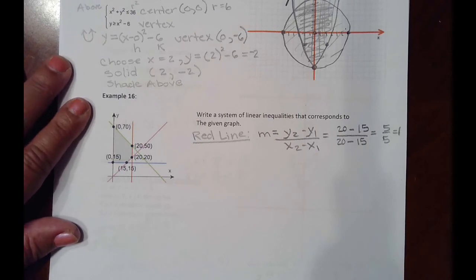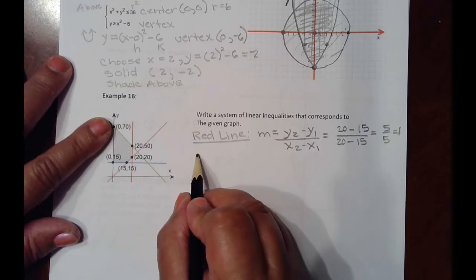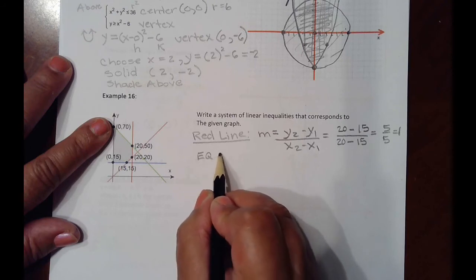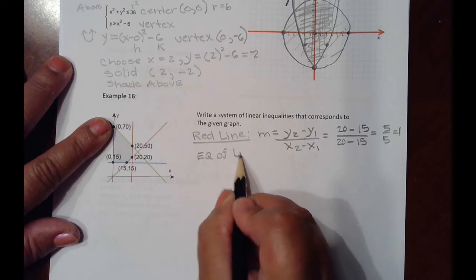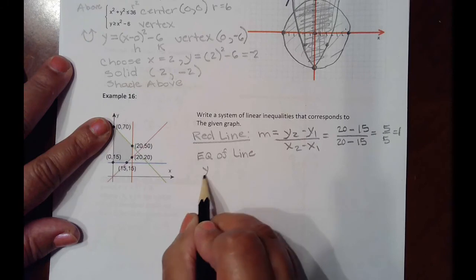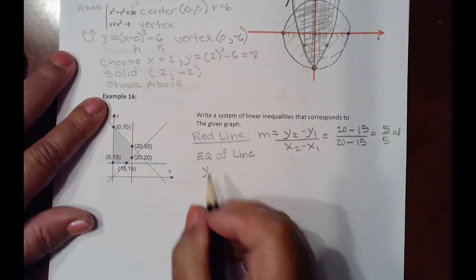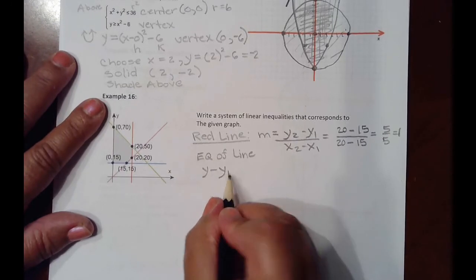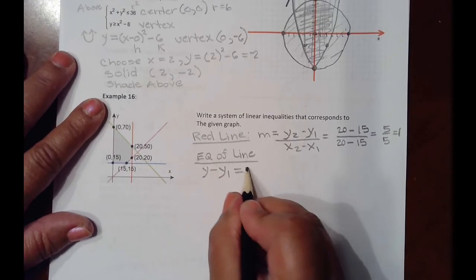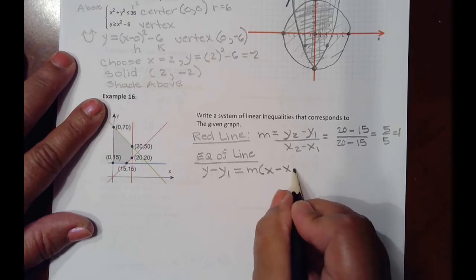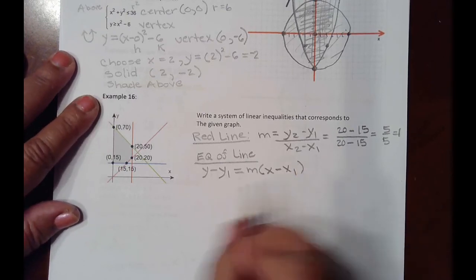Okay, then as soon as you have that slope, we can do the equation of the line this way, and then we'll turn it into an inequality. I'm going to use the point-slope formula, which is y minus y1 is equal to slope times x minus x1, and then we can get it in slope-intercept form.